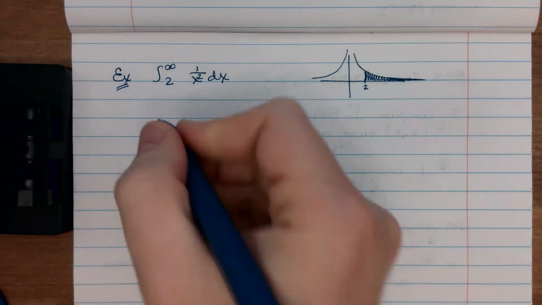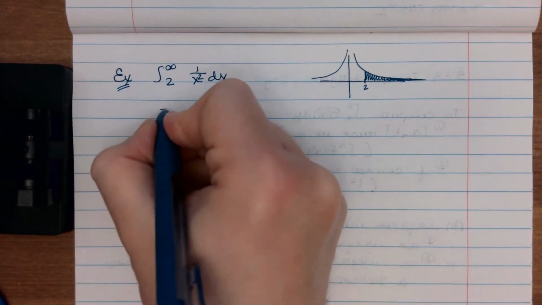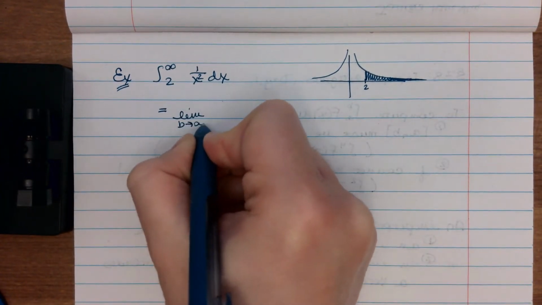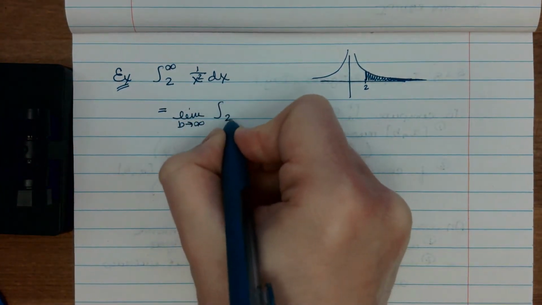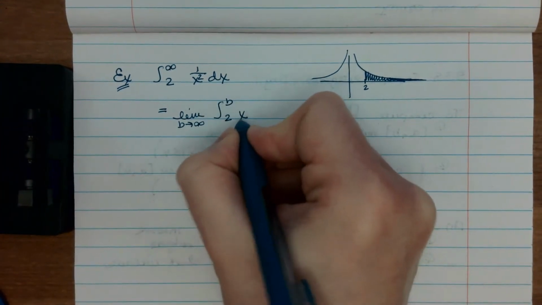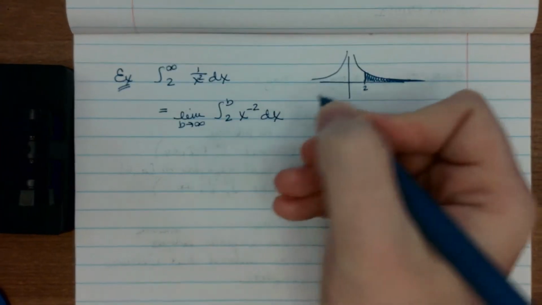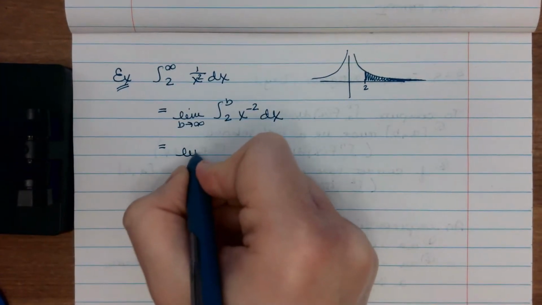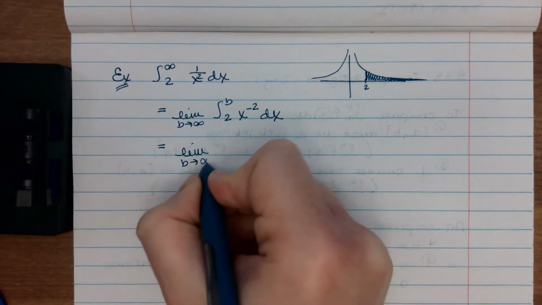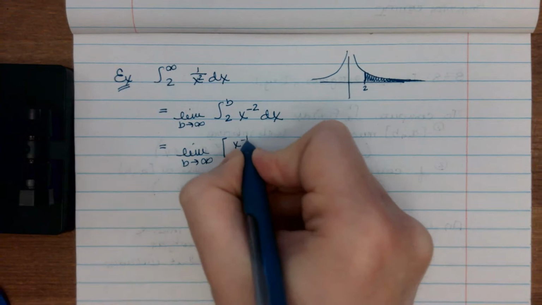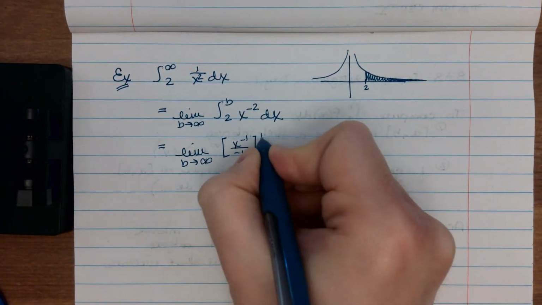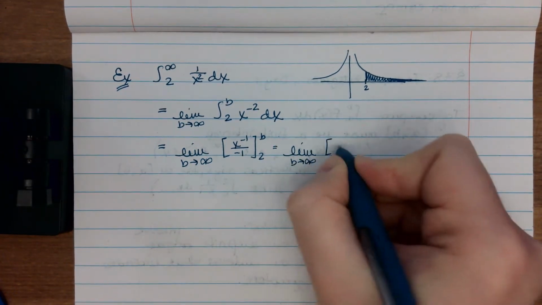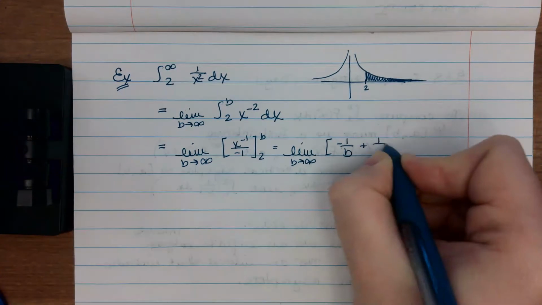Well, here's how we can deal with this. According to the rule that I just gave you, we need to turn this into a limit problem. We can say this is the limit as b approaches infinity of the integral from 2 to b of x to the negative 2. Then this is a power rule problem. The limit as b approaches infinity of x to the negative 1 over negative 1 from 2 to b. That equals the limit as b approaches infinity of negative 1 over b plus 1 over 2.